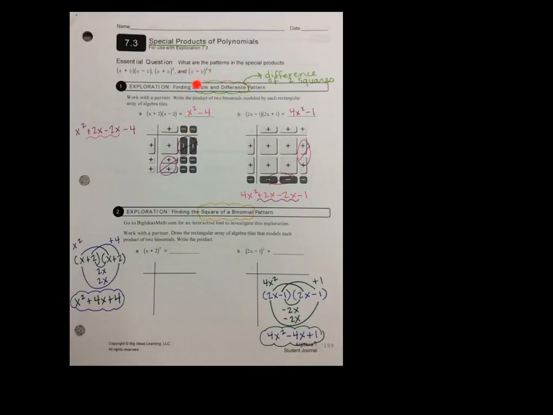which when we multiply those together, it makes something called the difference of two squares, and then the square of a binomial pattern, which is going to make a perfect square trinomial.